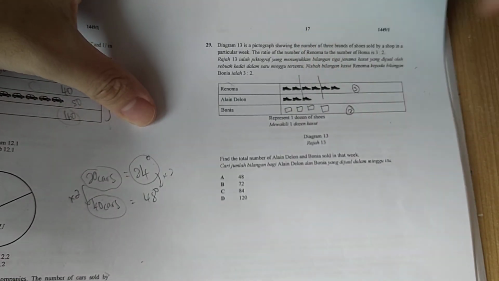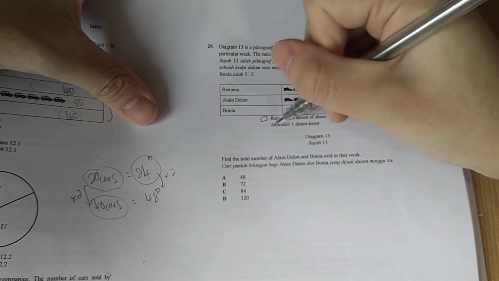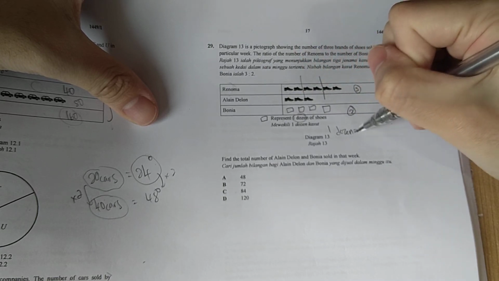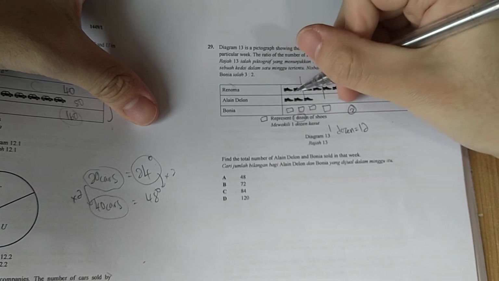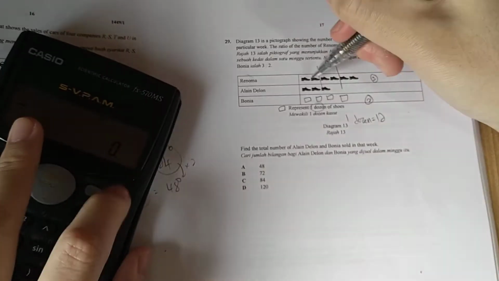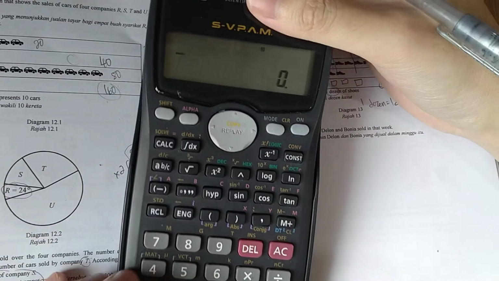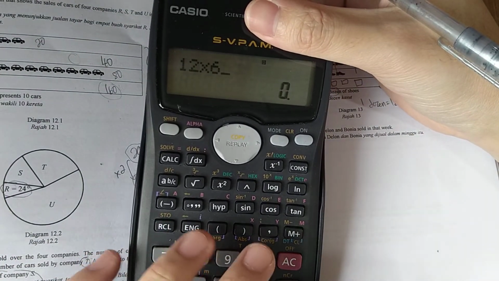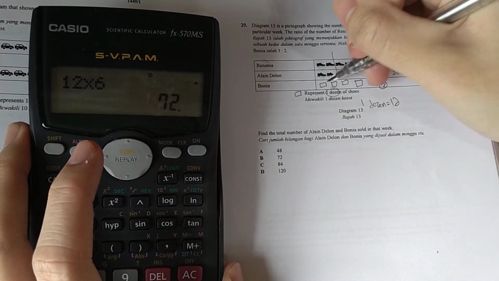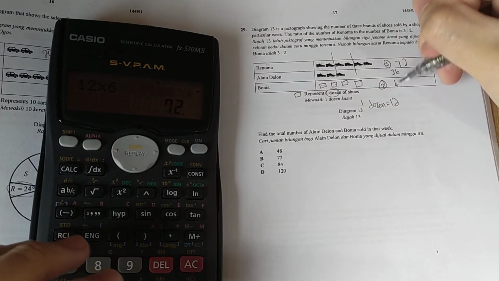And they say one shoe icon like this represents 1 dozen, and you know 1 dozen is equal to 12. So it means 1, 2, 3, 4, 5, 6. So 12 times 6 is 72. Am I right? Yeah, 72. And then here will be 12, 12, 12 which is 36. And here will be 12, 12, 12, 12, which is 48. 12 times 4 is 48.